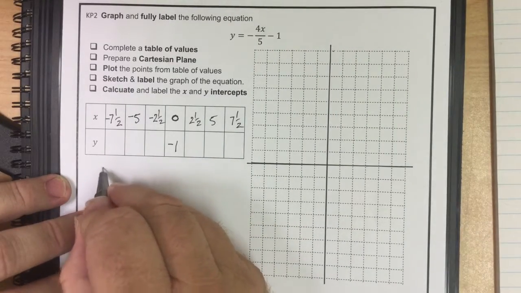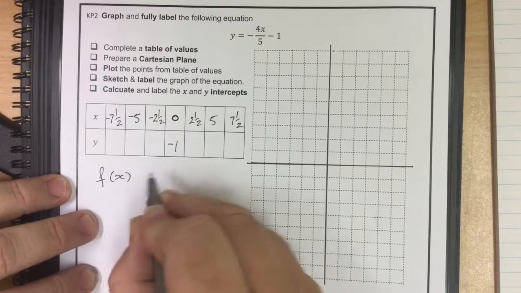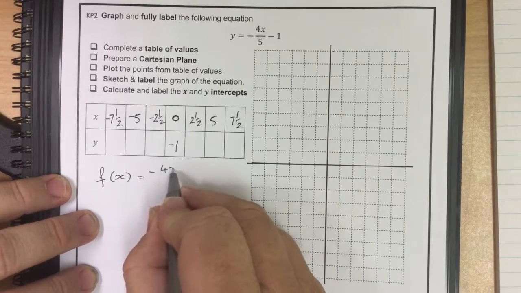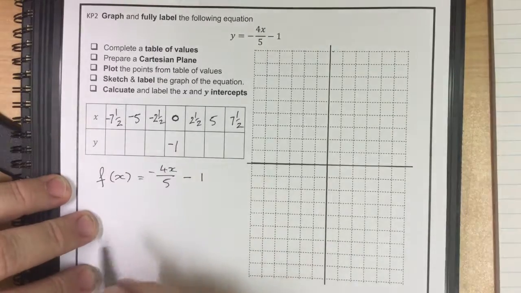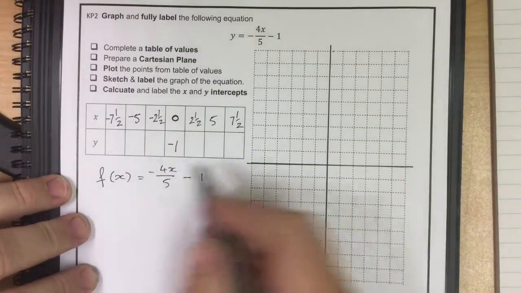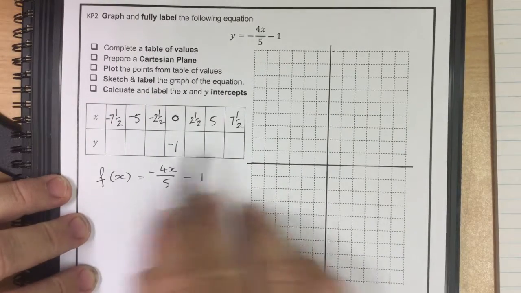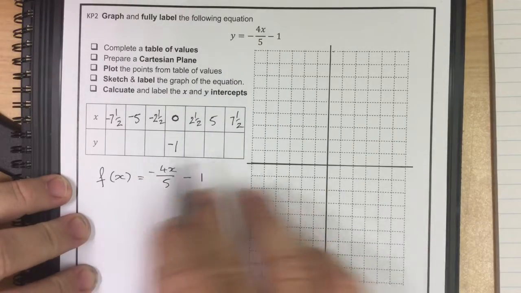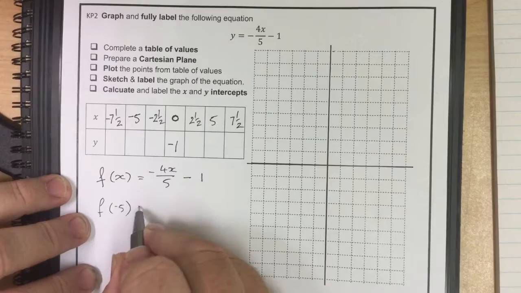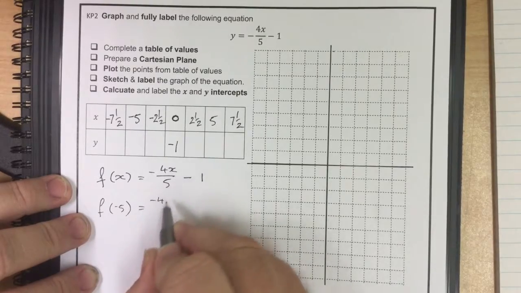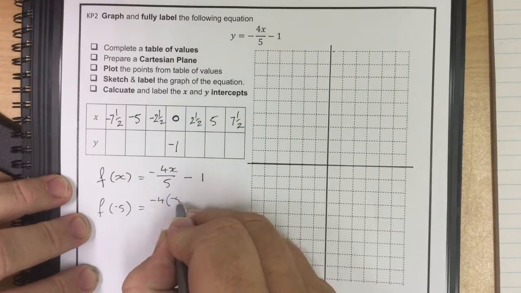So I'm just going to call it a function, so the function of x is equal to -4x over 5 minus 1, and now I'm going to just start substituting values in. I don't have to do it in any particular order, but I think I might start at the -5 and work my way across. As soon as I see the pattern, I'll be able to fill in the blanks. So let's do the function of -5. What that means is I'm replacing our x with -5.